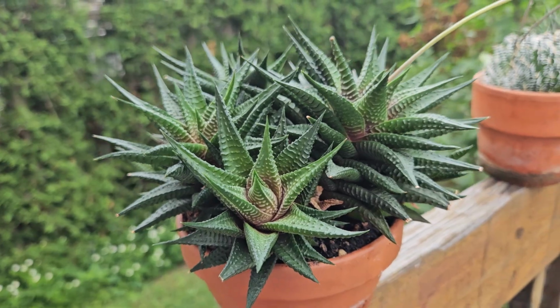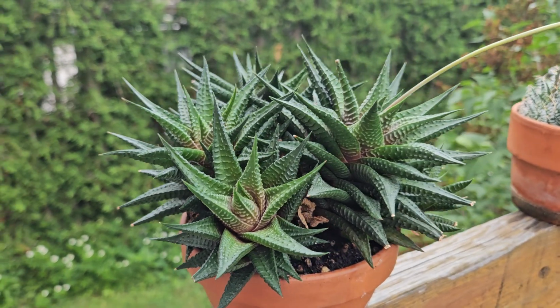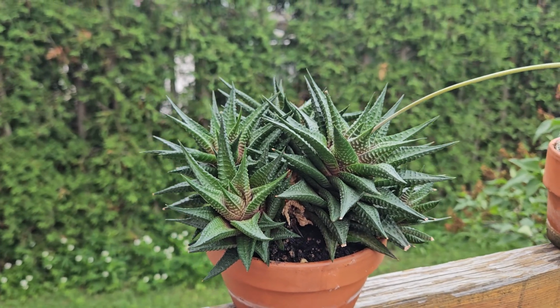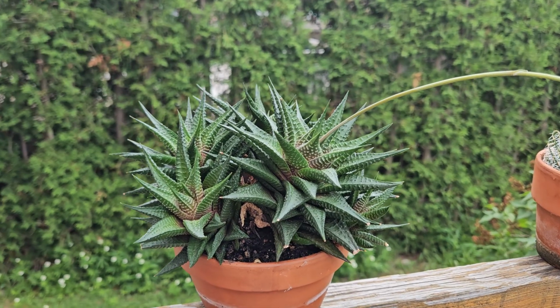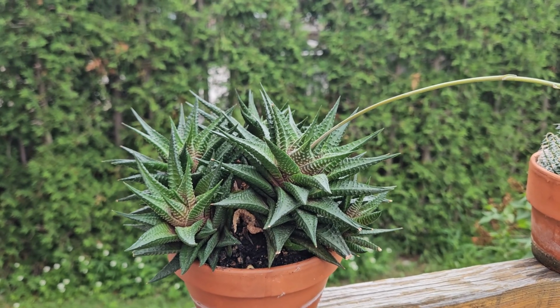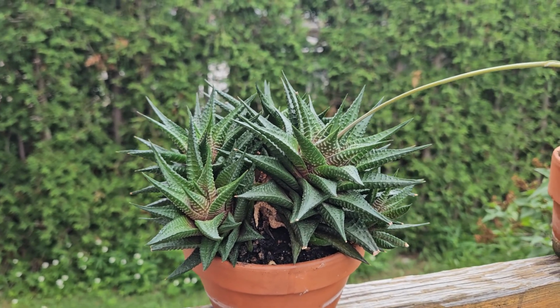And here you go, South African Haworthia. Haworthias do not grow that large because the fact that they have succulent leaves and very short stem is somehow limiting their growth, so they are not large plants.